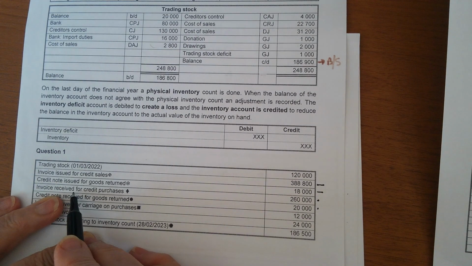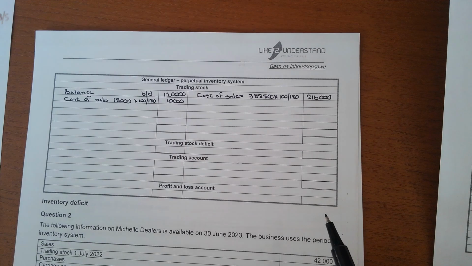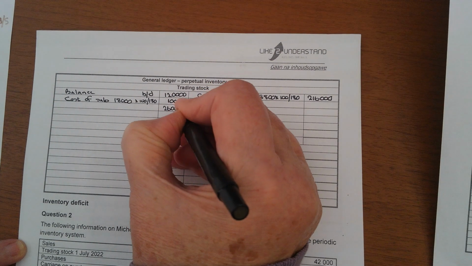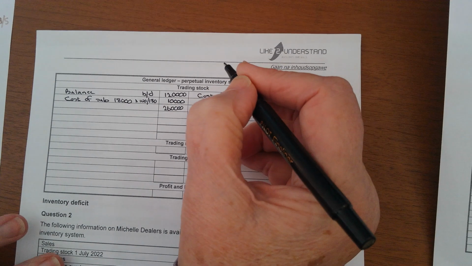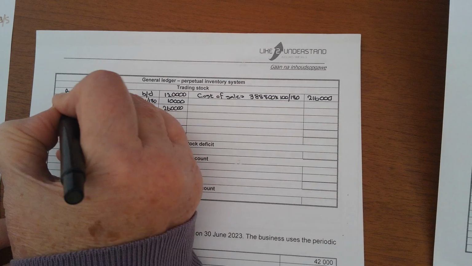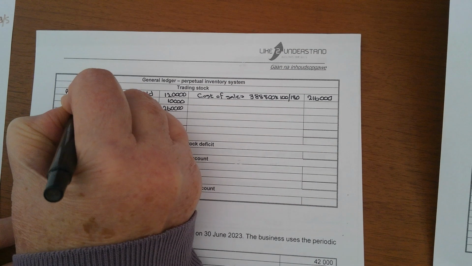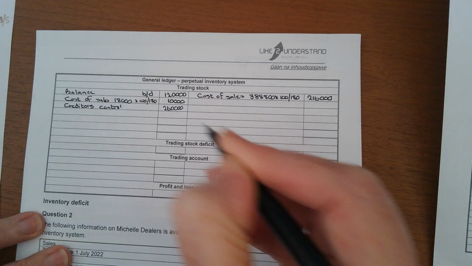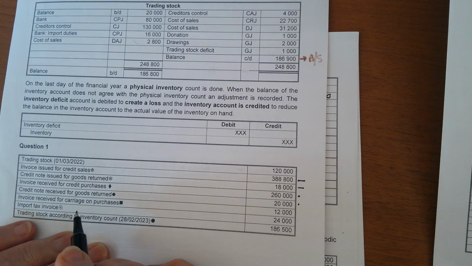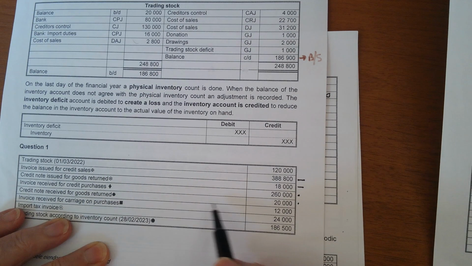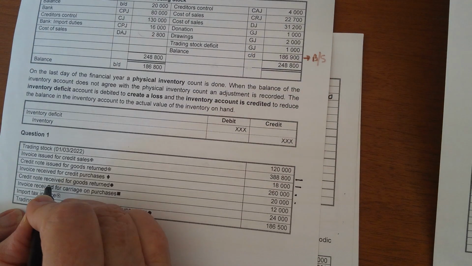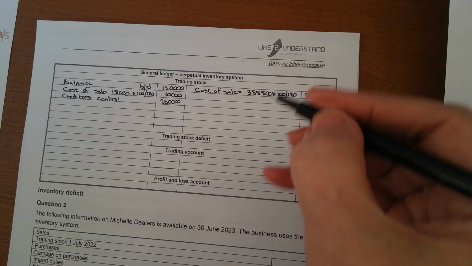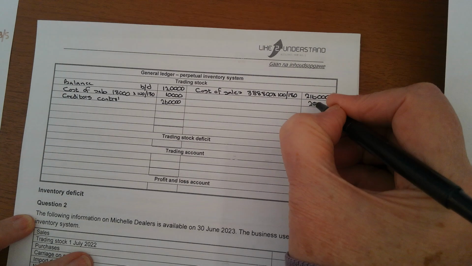Okay, then we invoice received for credit purchases 260. So we will debit our trading stock account to indicate that the trading stock increased. We bought it on credit. So the creditors control account will be credited. Okay, then we receive a credit note for goods that we returned, the 20,000. So I will decrease my trading stock because we send goods back.